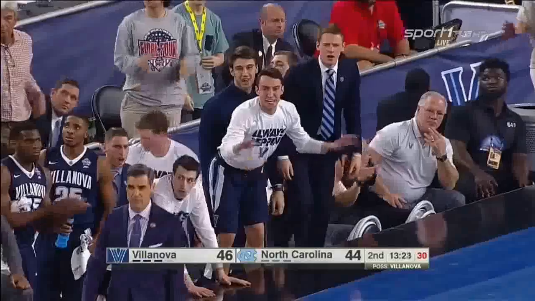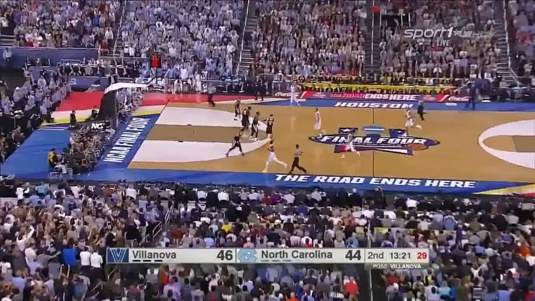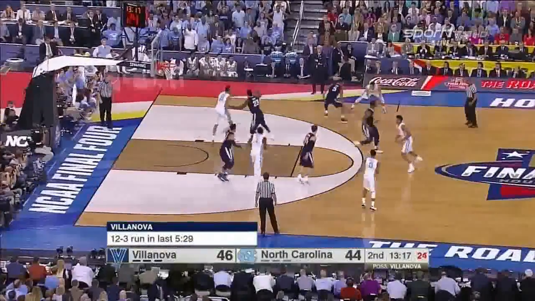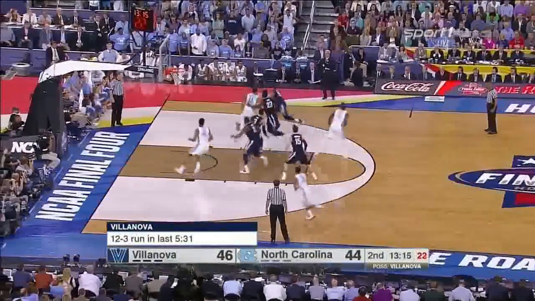call was not made. They do a great job getting into that lane. All their players have ability to get into the lane and make that 15-foot shot. In fact, they lead the nation in shooting the 2.